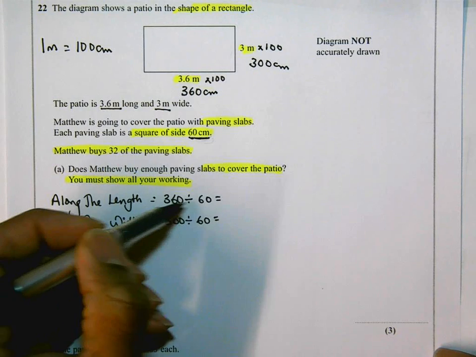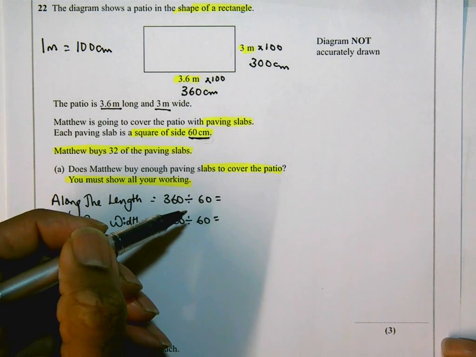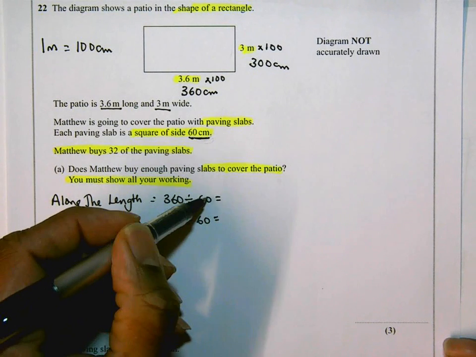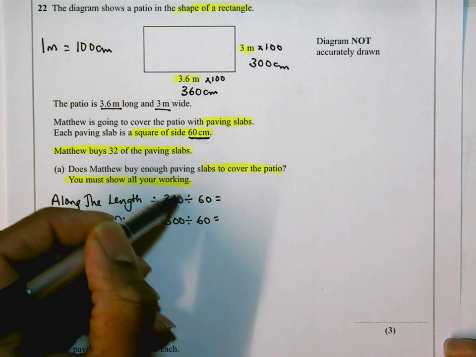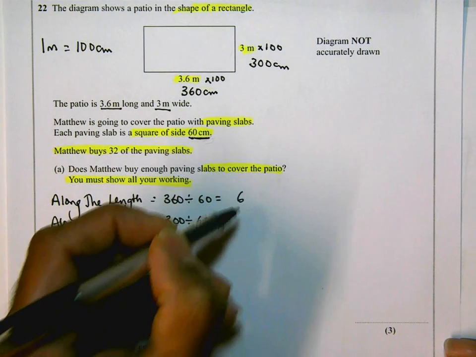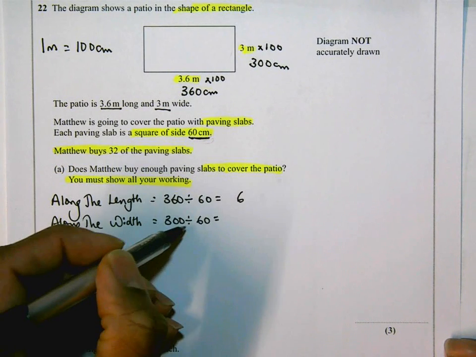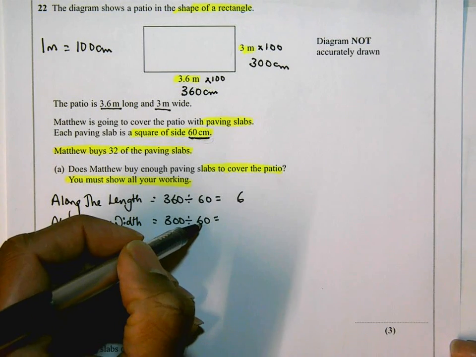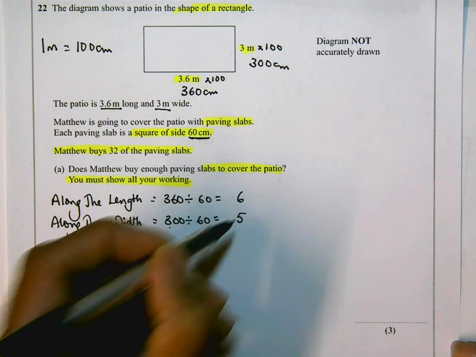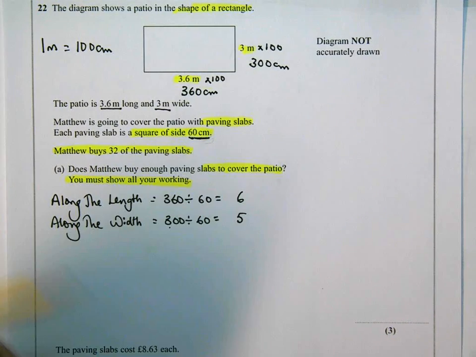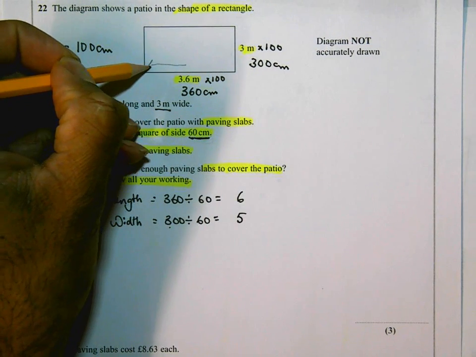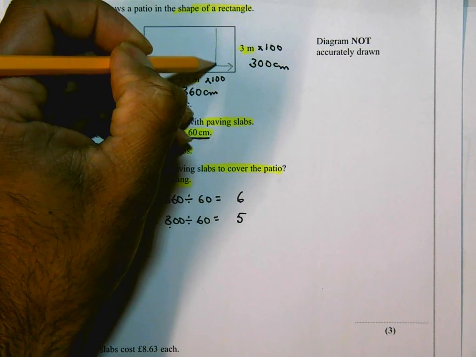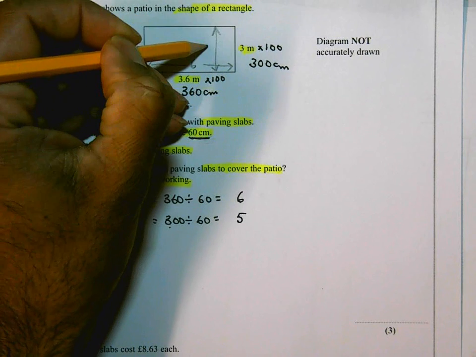360 divided by 60. Now you need to know your 6 times tables. Counting through your 6 times tables, 6 times 6 is 36. So 6 times 60 would give me 360. So that's 6 slabs along there. And 300 divided by 60, again going through your times tables, 60 times 5 is going to be 300. So I need 5 slabs going that way. What that means in the picture is across there you'll have 6 slabs, and along the width I'll have 5 slabs.